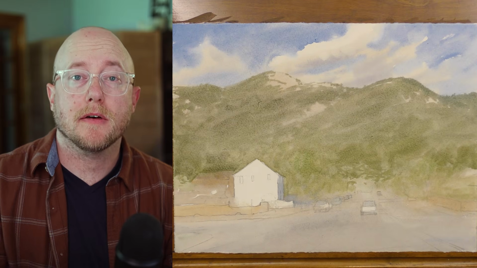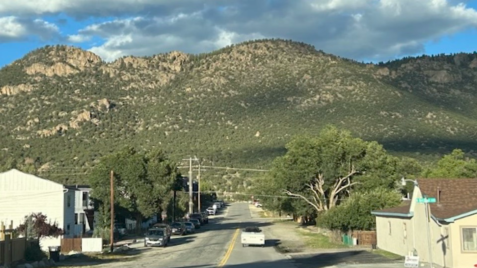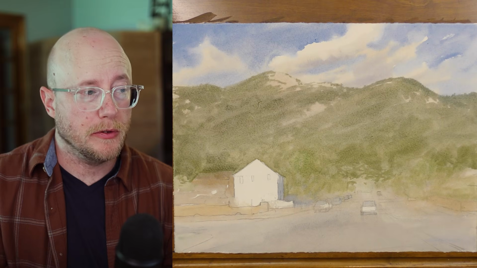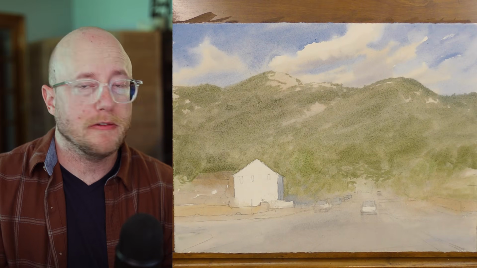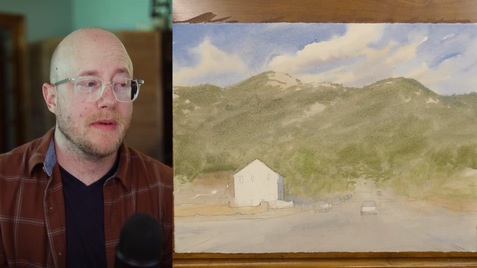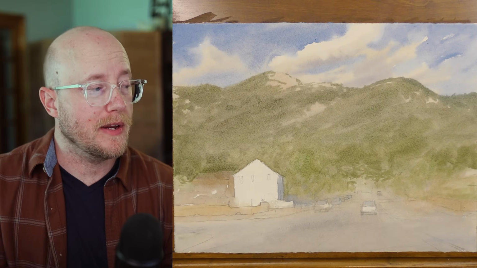little bit of the cloud shadow. If you look in the reference photo, one of the things that I really liked was that cloud shadow laying on the mountain. So I'm going to mix up some Cobalt Blue, a little bit of neutral tint, and I'm going to carefully try to drop in that cloud shadow now on top of what I just painted.